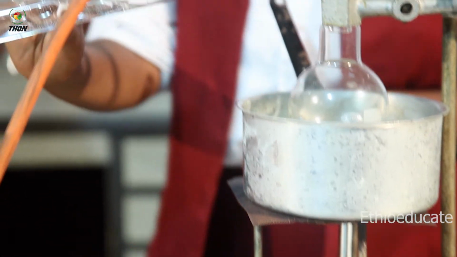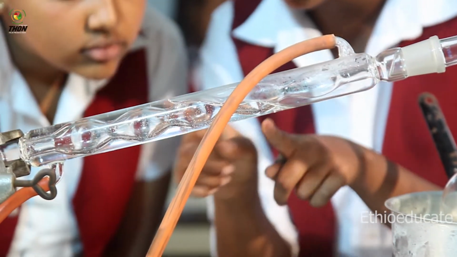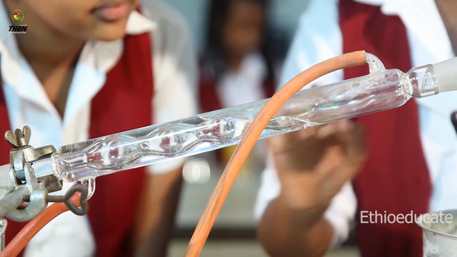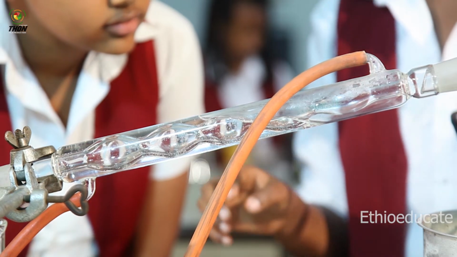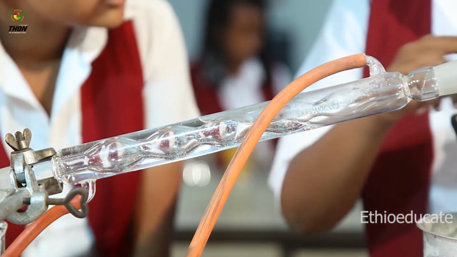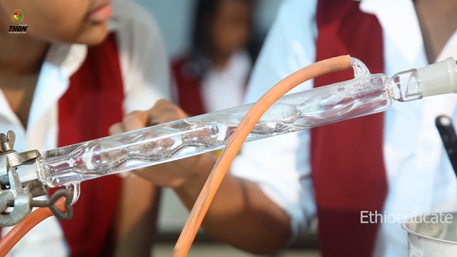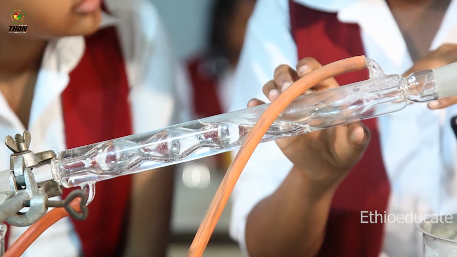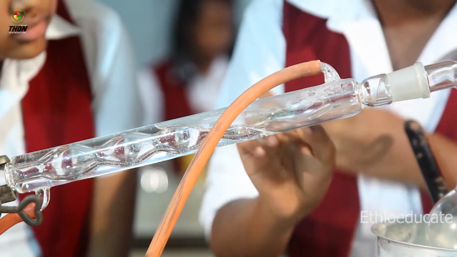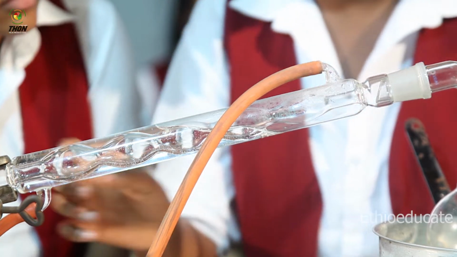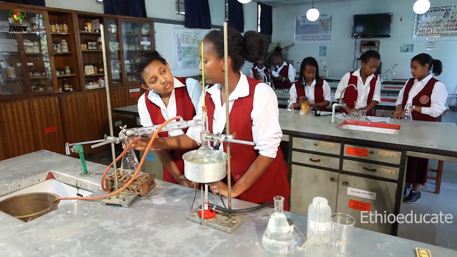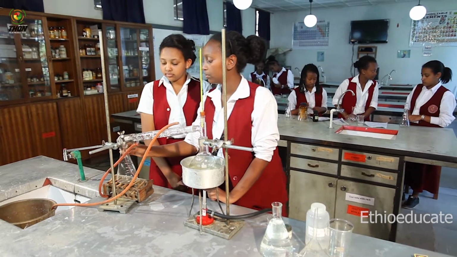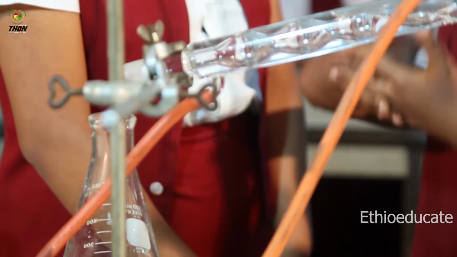Now, the condenser: if you take a good look, it has two tubes, the inner tube and the outer tube. The inner tube is where the vapor passes through when the more volatile liquid evaporates first. The outer tube is used so that the cold water comes through here and cools down the vapor coming and condenses it, so that at the end of the condenser, we will have a liquid gathered in our conical flask. So let me show you what I just said using a practical example.